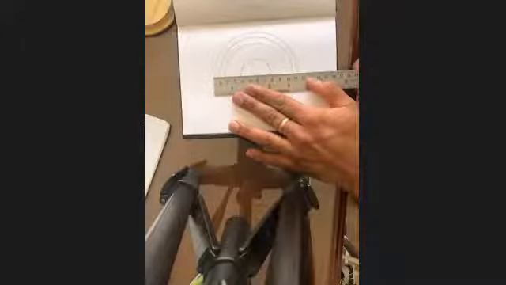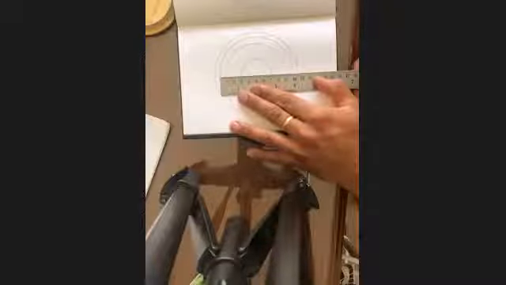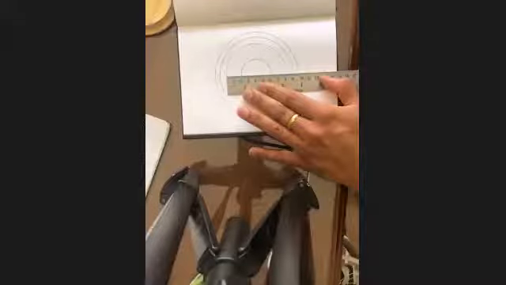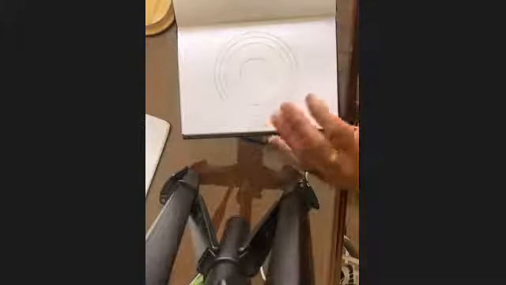What I have done here, I'm just going to quickly let you know. One circle is 5.5. The next circle is just over 5. The next one is 4 centimeters radius. And the smaller one is 2 centimeters radius. Yes, great. Thank you.